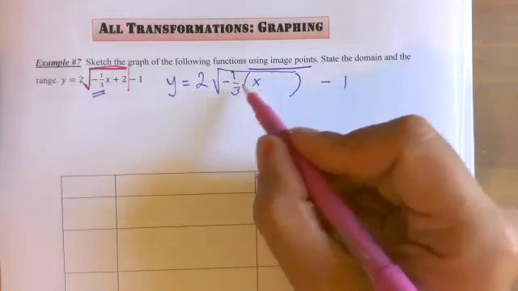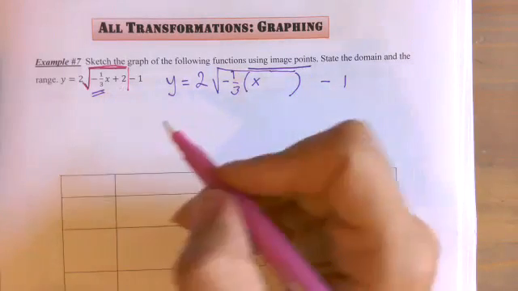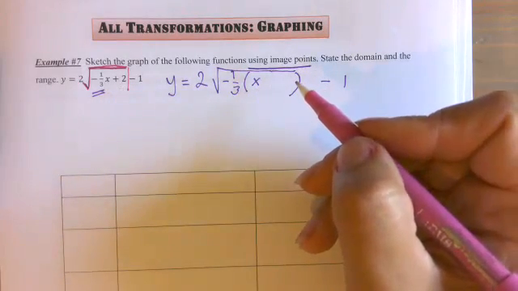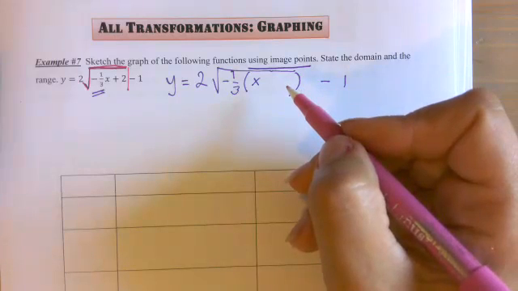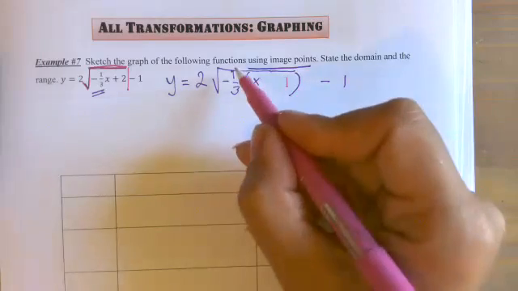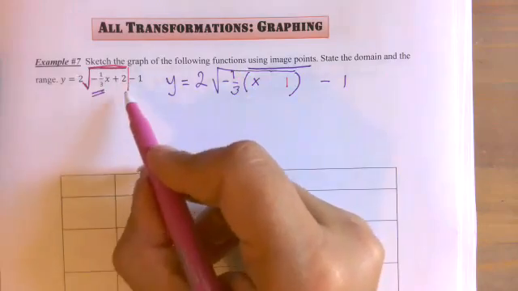You can also think about it backwards. 1/3 times what gives you back your 2? One. With 1 here, 1 times 1/3 is going to give you 1/3 here. So you need more than that.